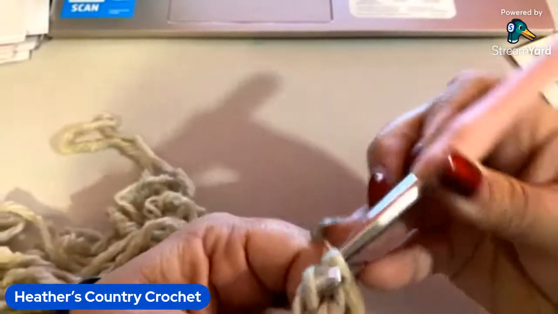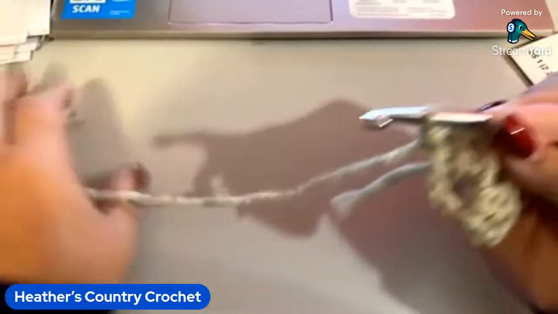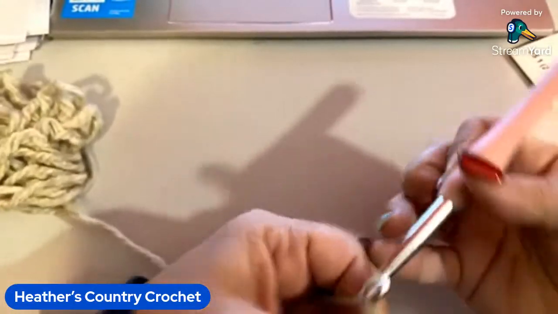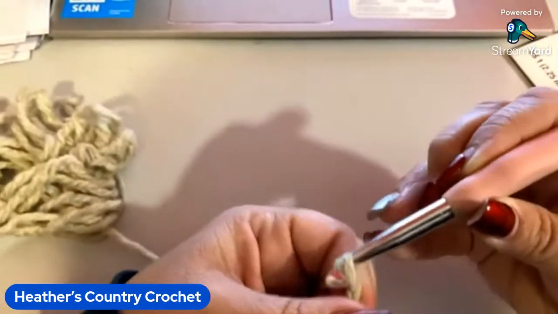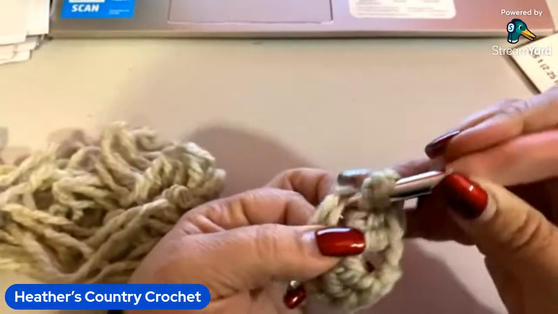If y'all are doing this along with me, please let me know in the comments what yarn you decided to use, and things like that. I would love to know.